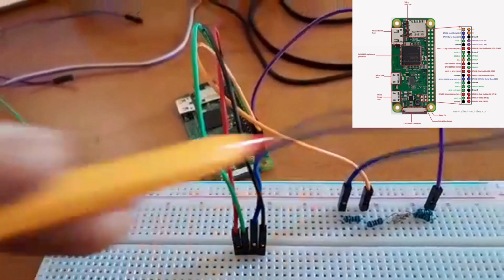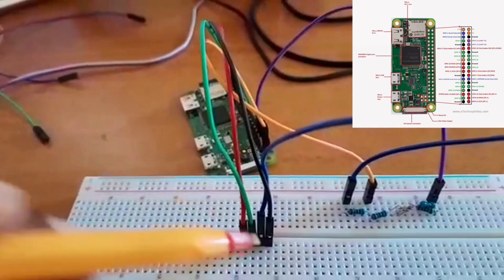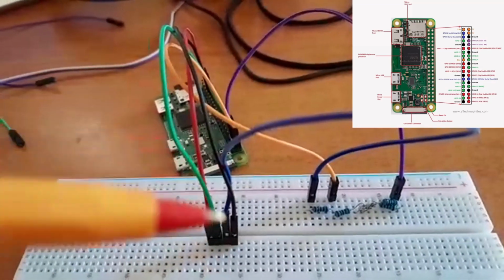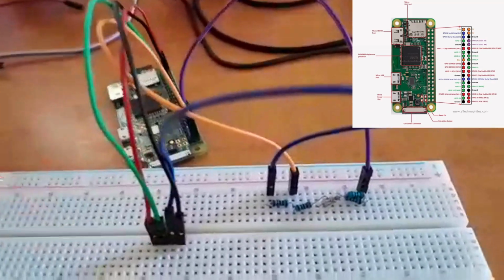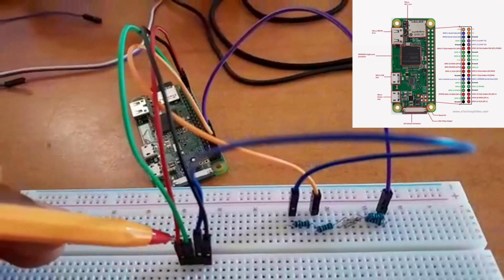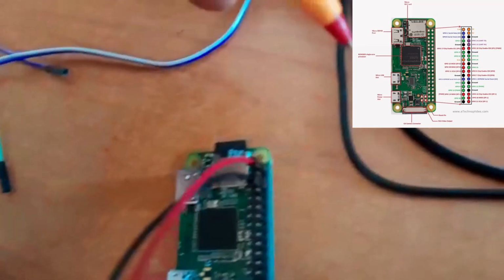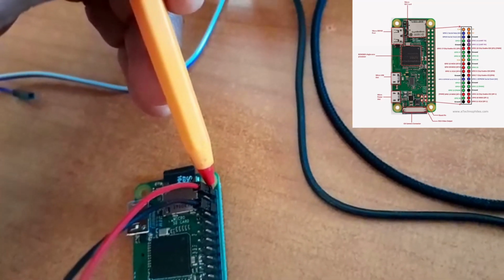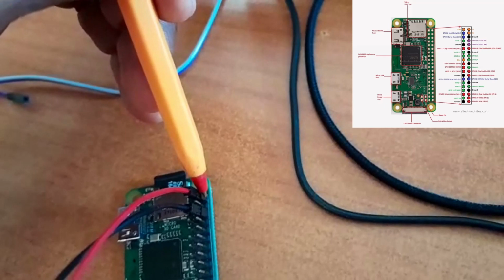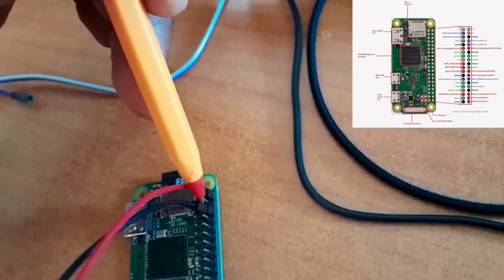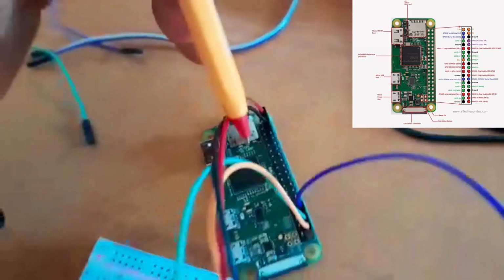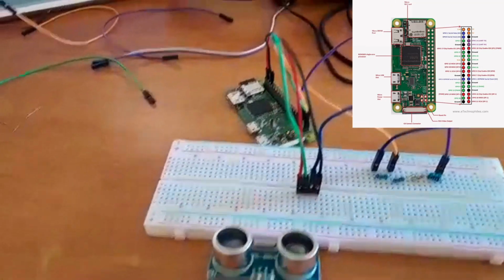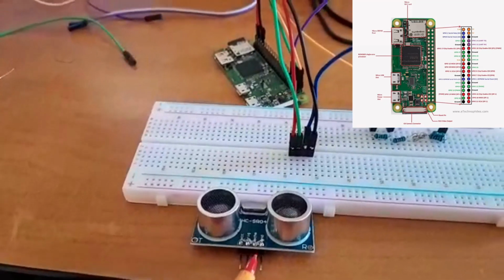I like using colors: red for VCC, black for ground, green for trigger, then other colors for echo to avoid confusion. The red cable is connected to the 5 volts, as you can see in the diagram, and the ground is the black wire that connects to the position of the ground.